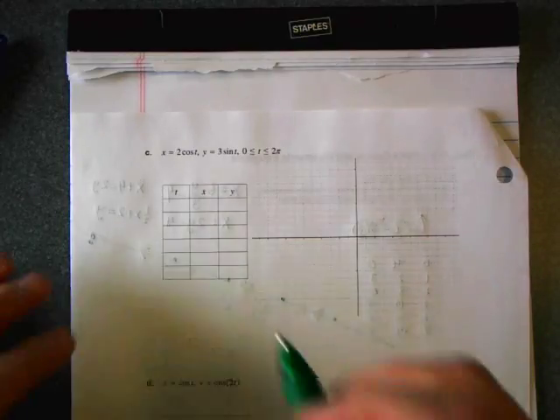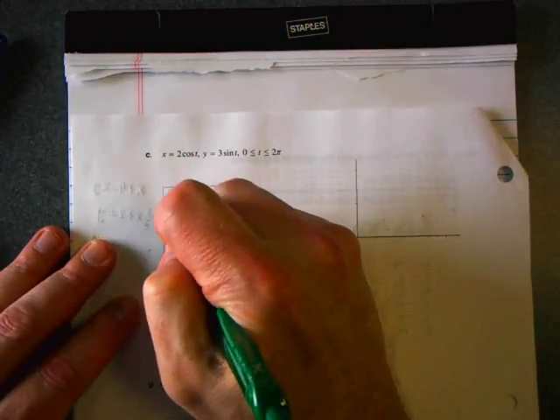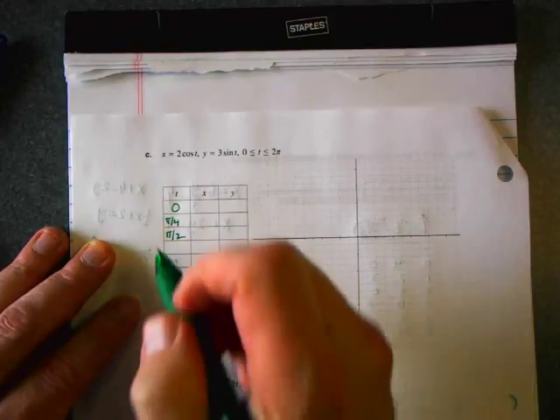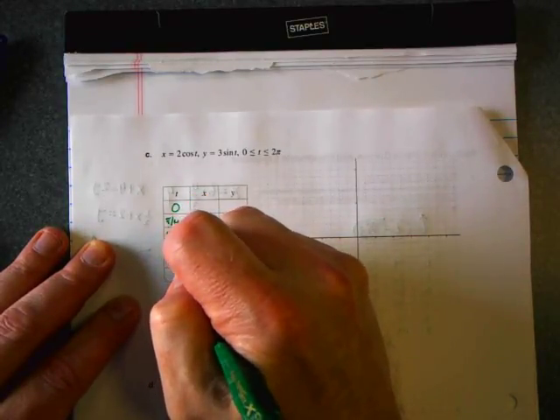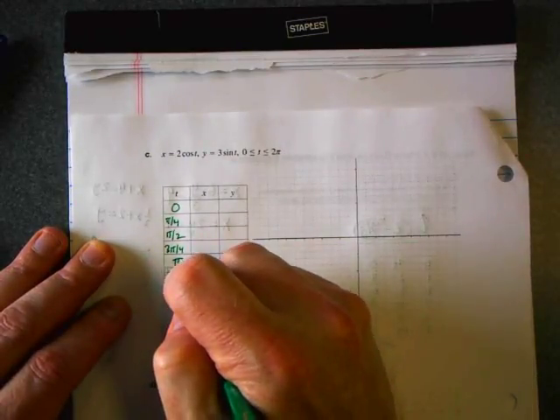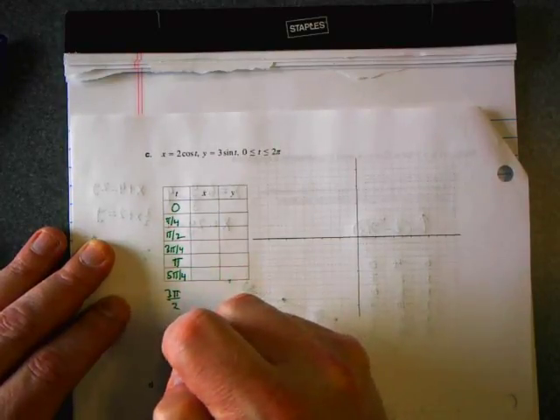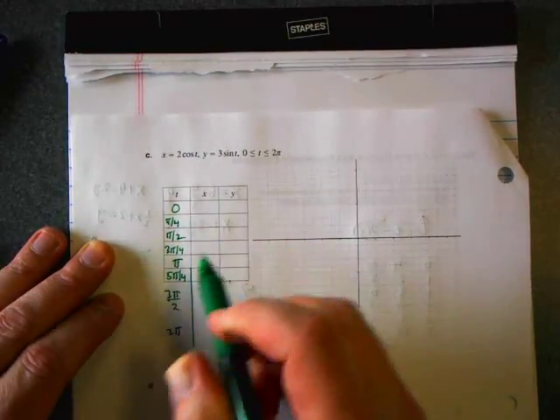0 would be a great one. You like pi over 4? Pi over 2. 3 pi over 4. Pi. 5 pi over 4. How about, we'll do 2 more. 3 pi over 2 and then 2 pi. So we'll make a bigger table here.